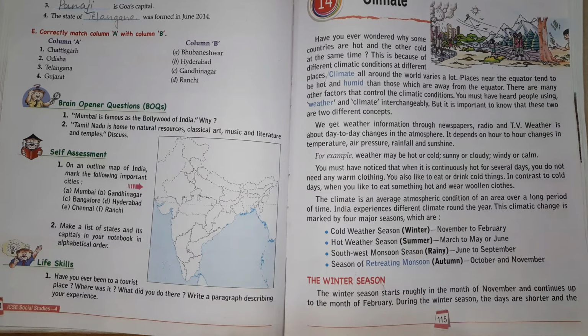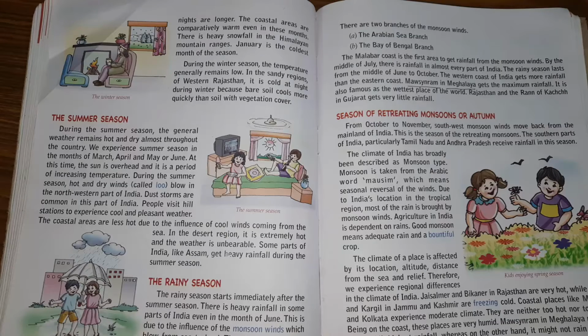The winter season. The winter season starts roughly in the month of November and continues up to the month of February. During the winter season, the days are shorter and the nights are longer. The coastal areas are comparatively warm even in these months. There is heavy snowfall in the Himalayan mountain ranges. January is the coldest month of the season. During the winter season, the temperature generally remains low. In the sandy regions of western Rajasthan, it is cold at night during winter because bare soil cools more quickly than soil with vegetation cover.